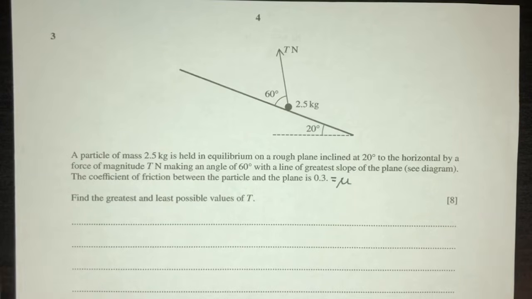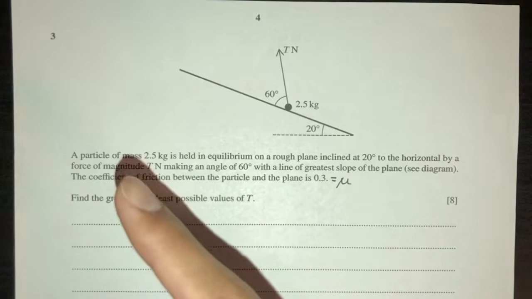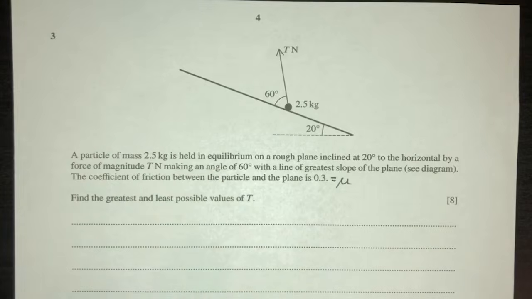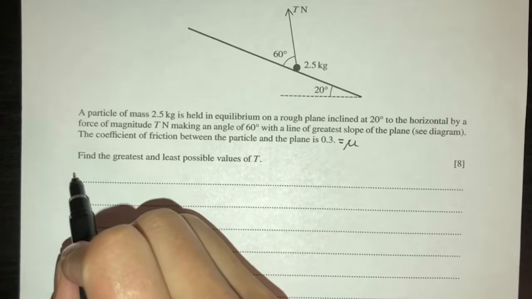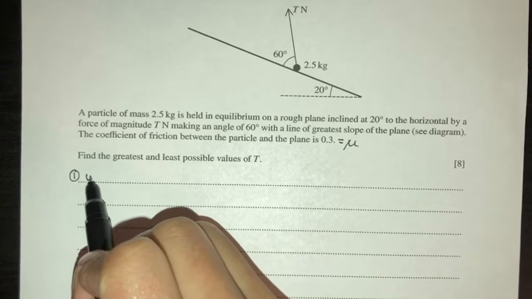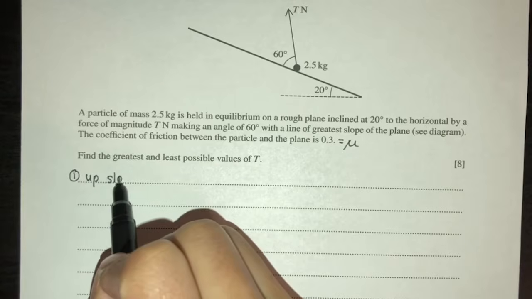So how can we find those 2 values? Because we have 2 possibilities, that's why we can have 2 values. So one possibility is the particle can either move up or it can move down. Because of that, we will have two possibilities of the value of T. So let's start with the first case. What if the particle moves up the slope?